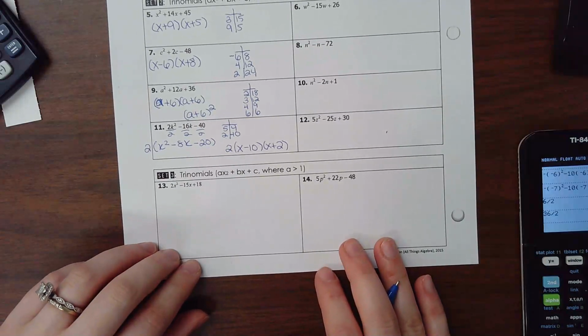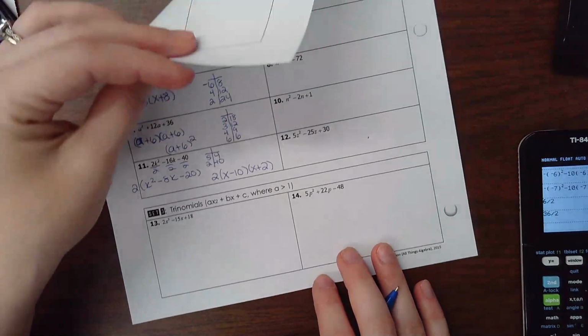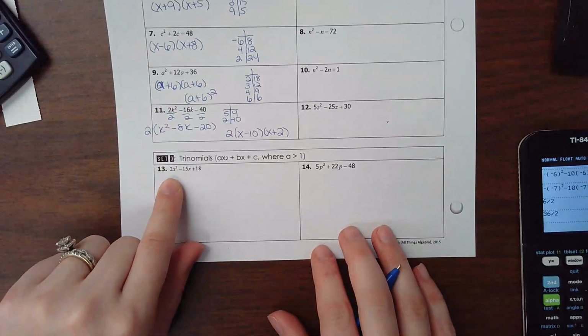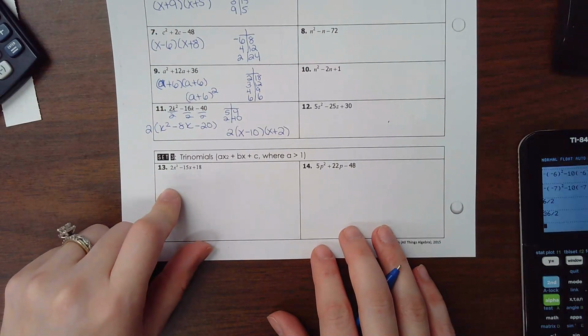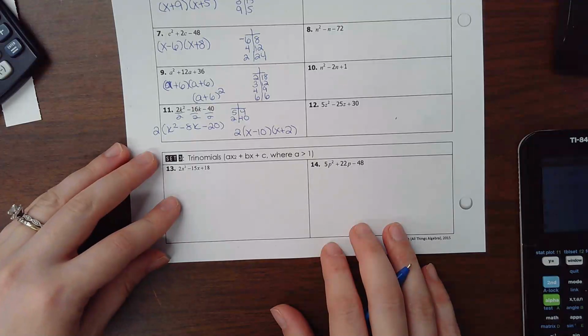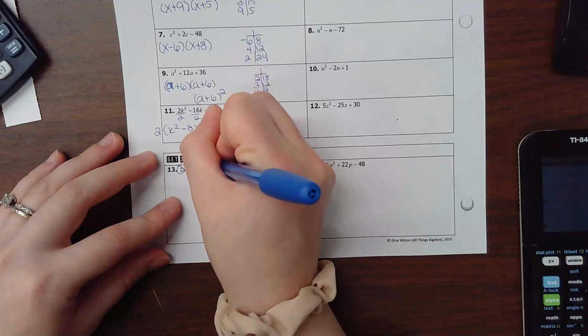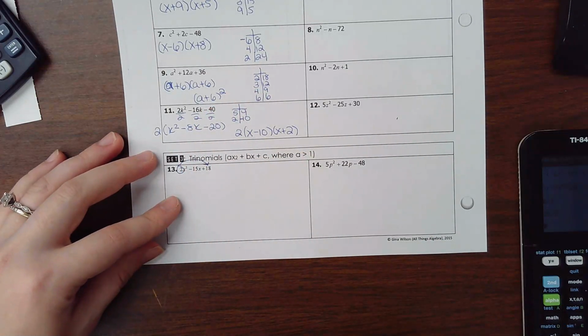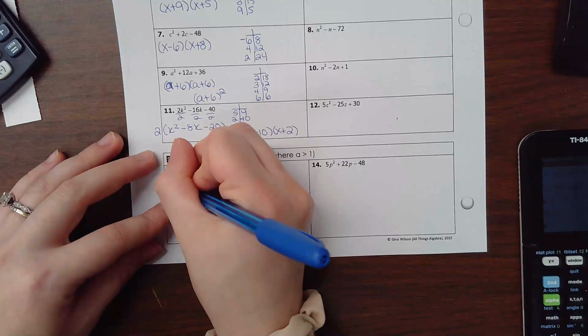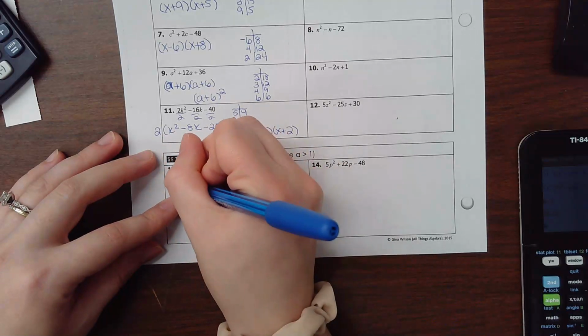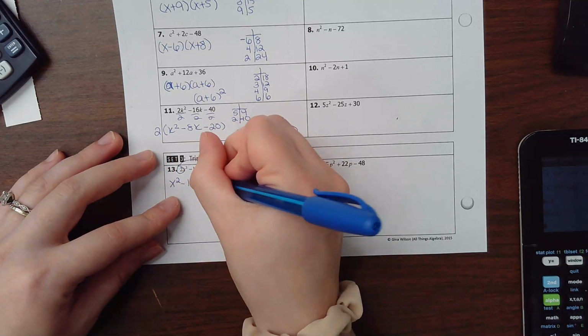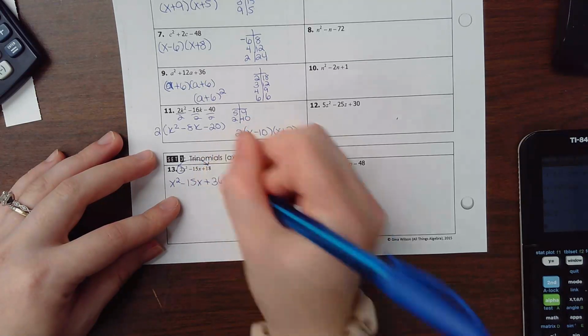Okay, so this is where it gets tricky. Now I have a number on the outside, and it's not something I could divide them all by. So the first thing I do is I take the 2 in front and I multiply it to the thing at the end, and I'm going to rewrite it as x squared minus 15x plus 36.